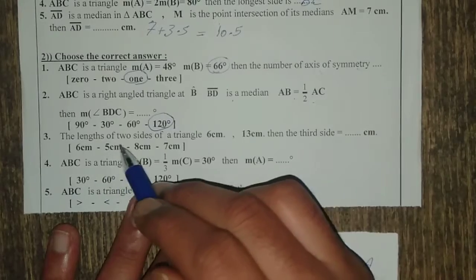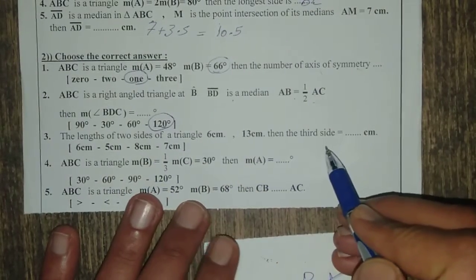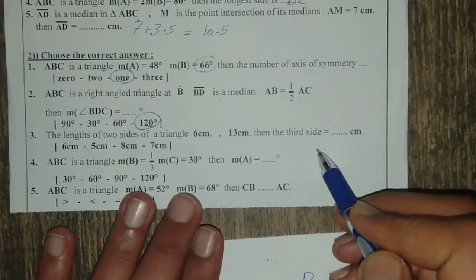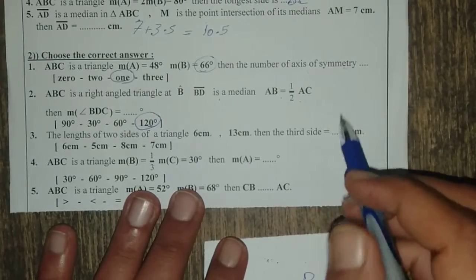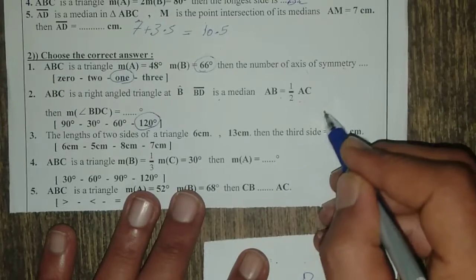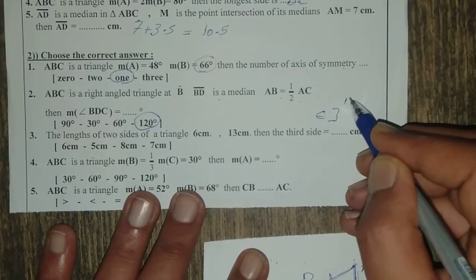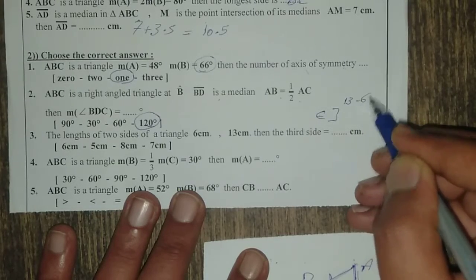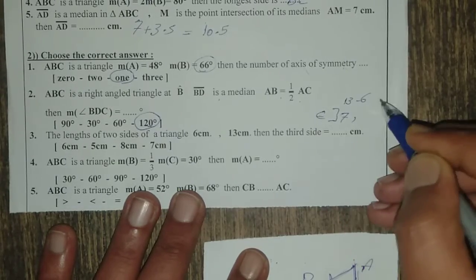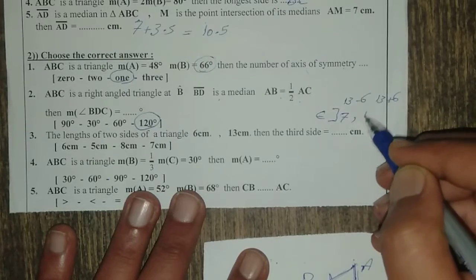Number 3, the lengths of two sides of a triangle are 6 and 13. Then the third side equals what? The third side belongs to the open interval. The difference between the two sides, 13 minus 6 equals 7, and 13 plus 6 equals 19.